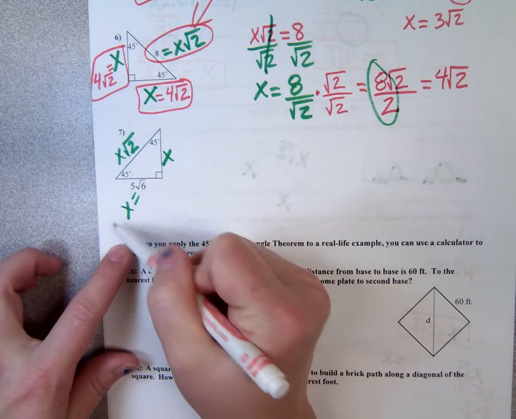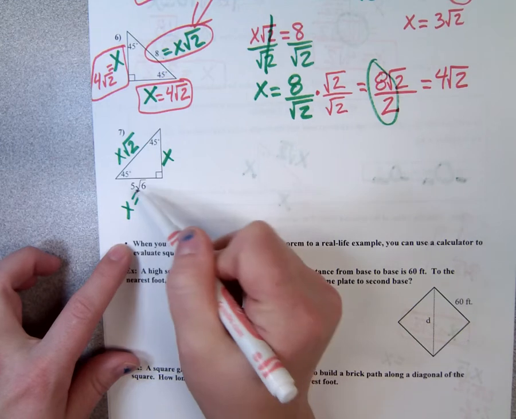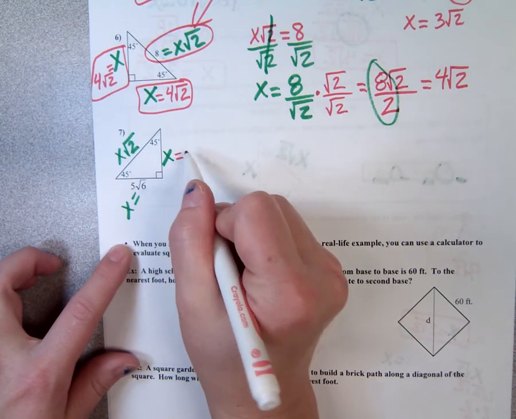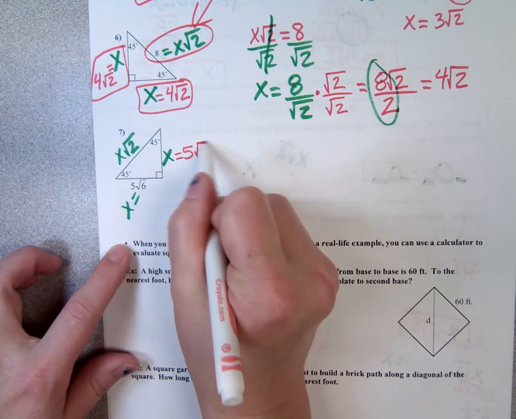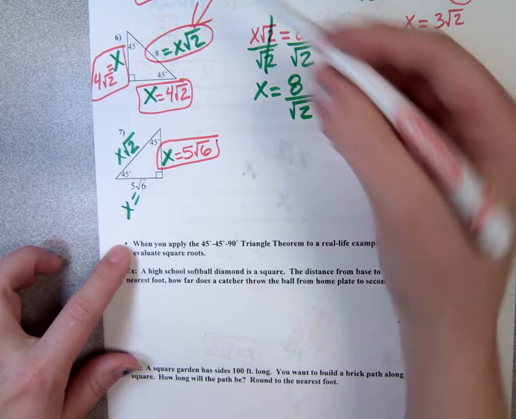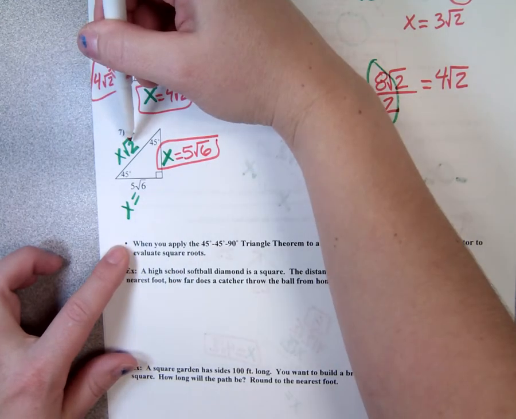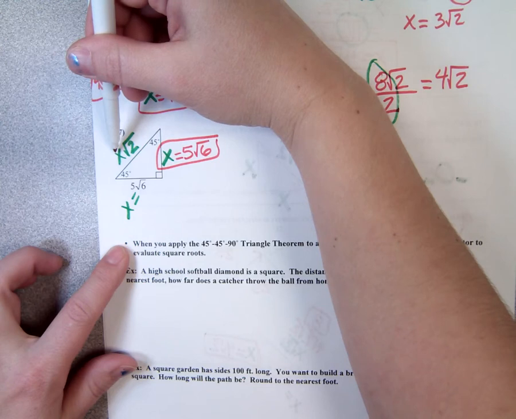X is 5 square root of 6. So as long as you know what he is, we can start working. So this wants x, and what is it? 5 square root of 6. And this one wants you to take x and multiply with the square root of 2. So what did you say x was again?